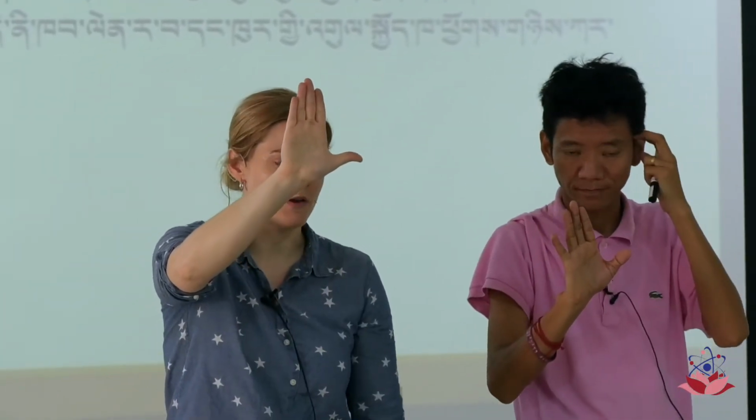And then your palm faces the direction of where the resulting force is, where the resulting force points.